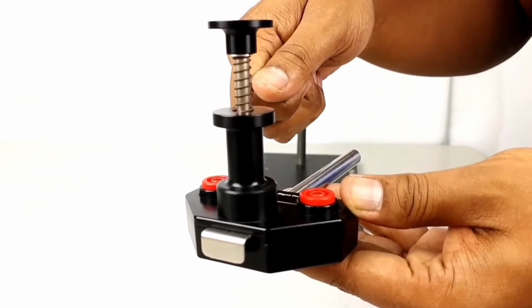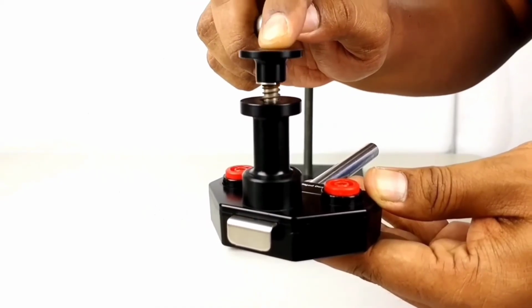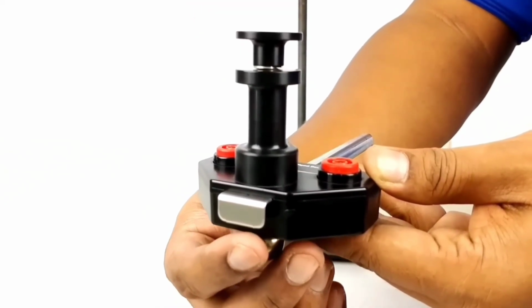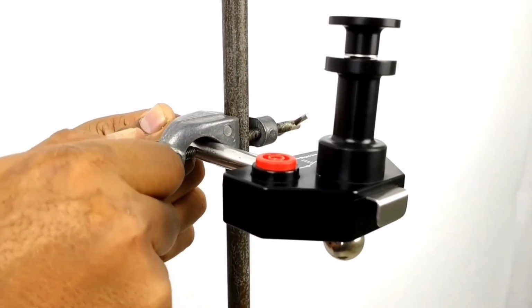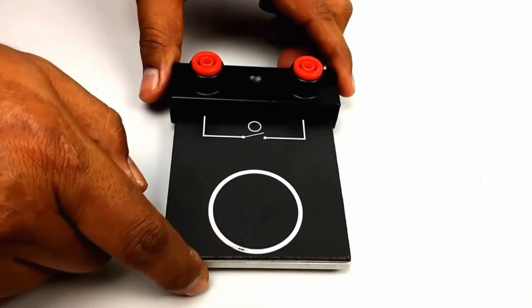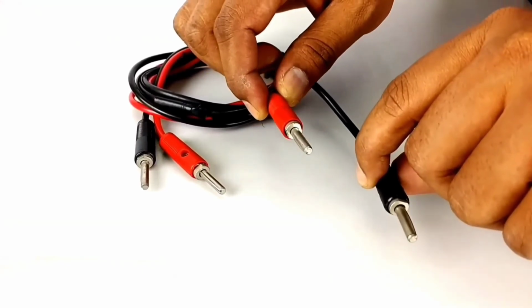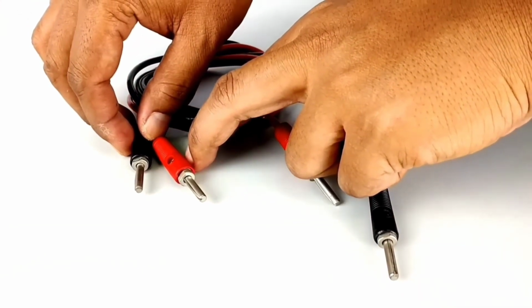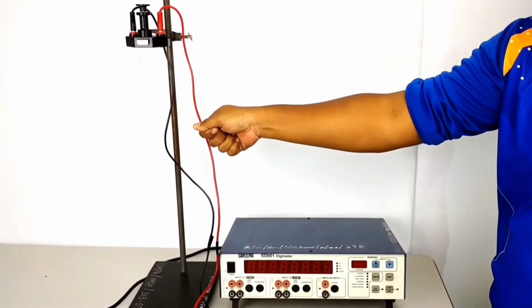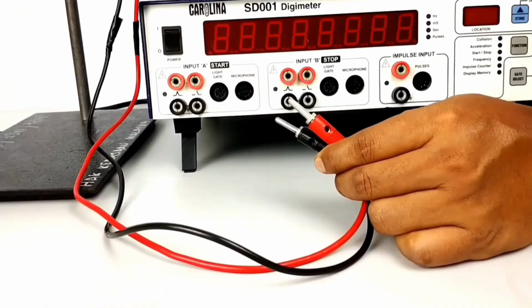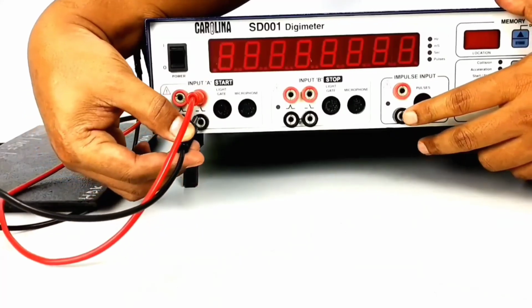This is the holder. You are going to attach the steel ball to the holder and you are going to secure the holder to the retort stand. Take the trapdoor and place it right under the holder. This cable is used to connect the holder to the timer. One end of the cable is connected to the holder and the other end of the cable is connected to the input A of the timer. Like so.